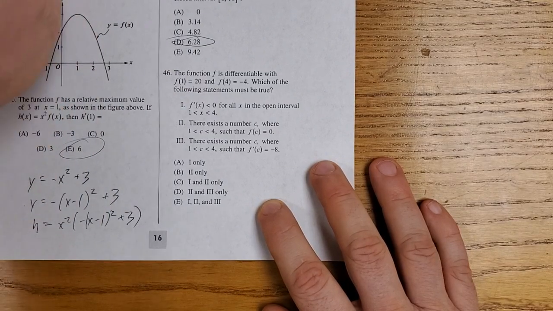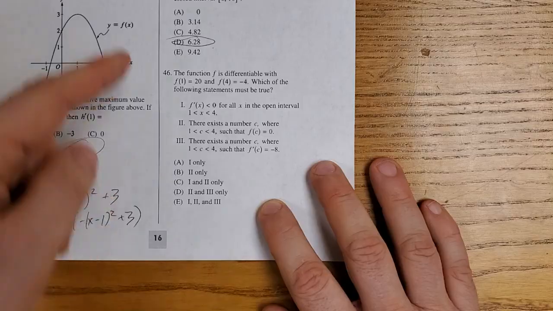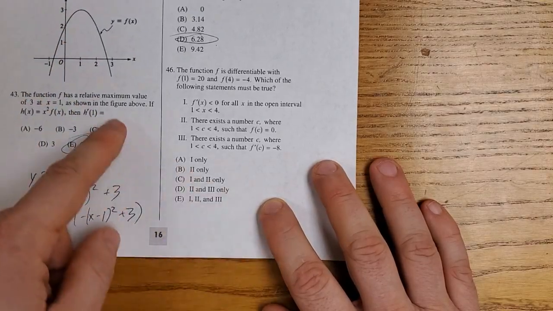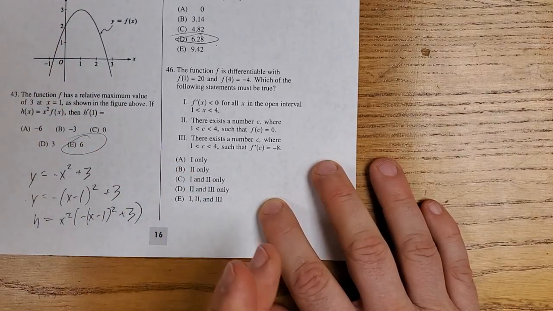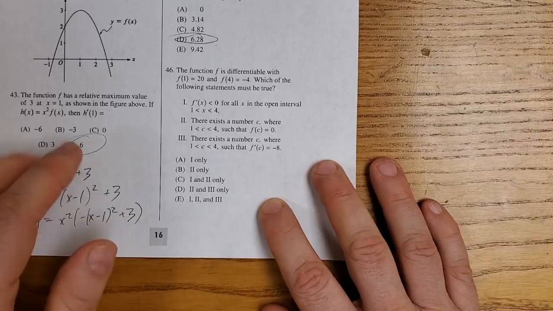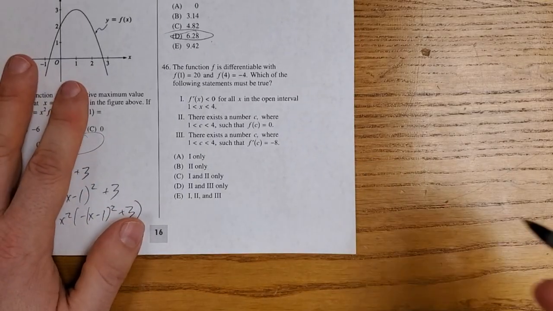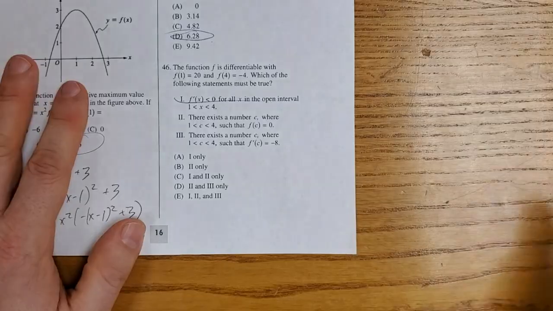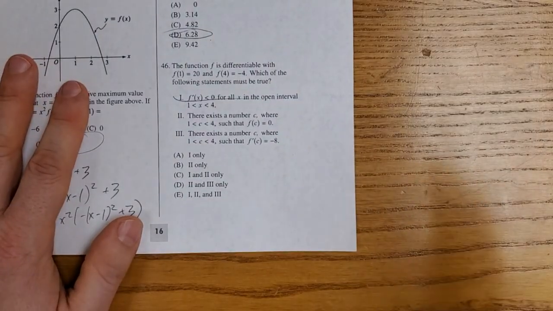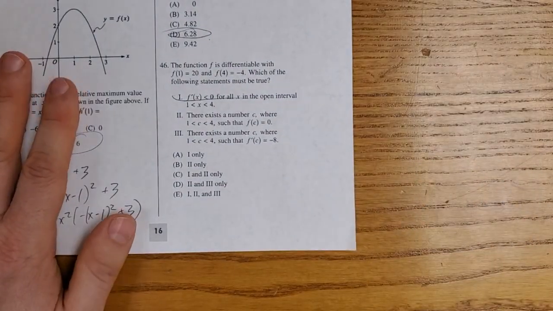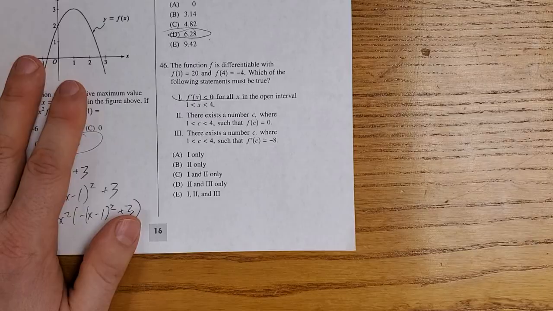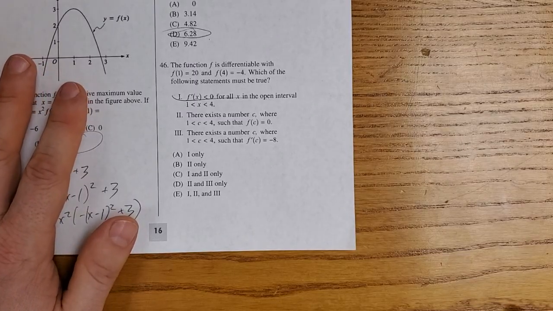But if it does any kind of loopy thing, if it comes up and back down, or goes down and back up, then there is some portion of that with a positive slope. So we can't say Roman numeral 1 for sure. It doesn't have to be true. It might be true, might not be. We don't have enough information to say that it absolutely has to be true.